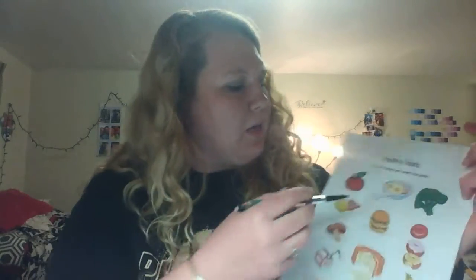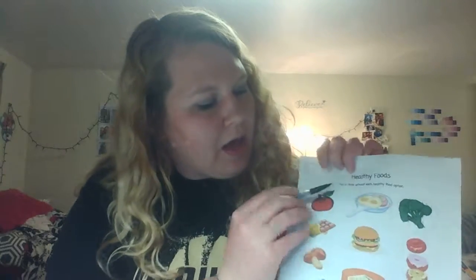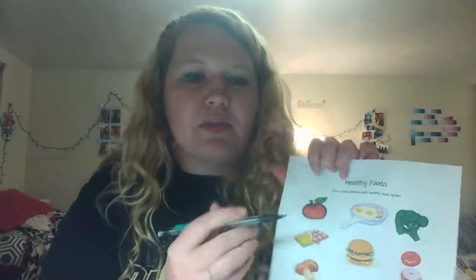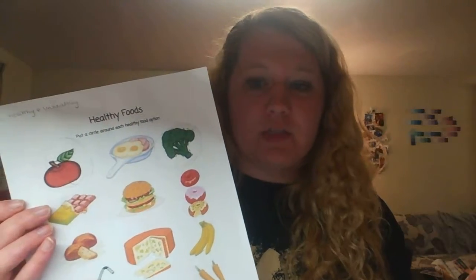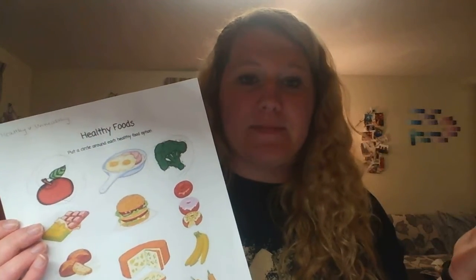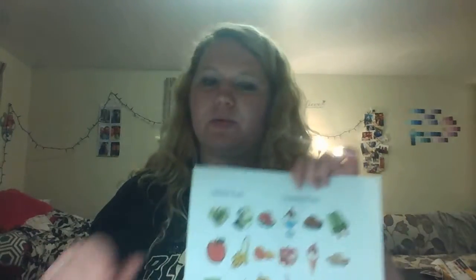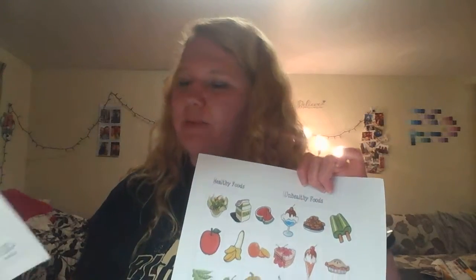So like on here I circled broccoli. You could also circle the apple. This would be just an easier one for them to do to help them see the healthy foods versus the unhealthy foods. So another variation to that are these two worksheets here that you have.